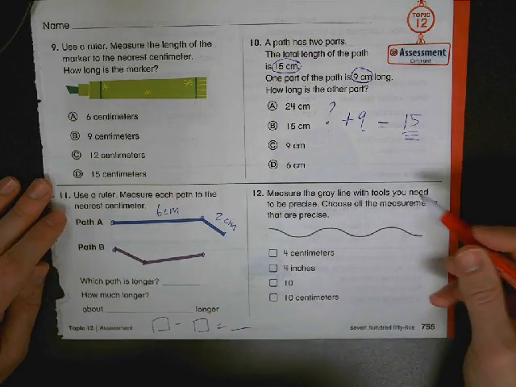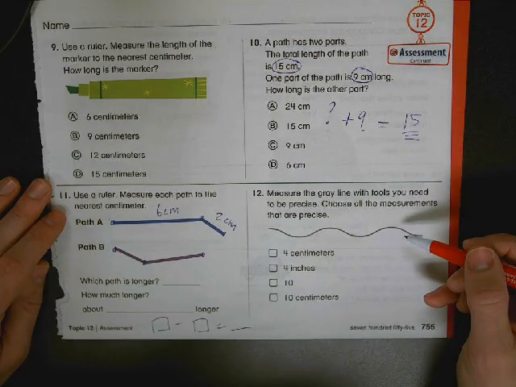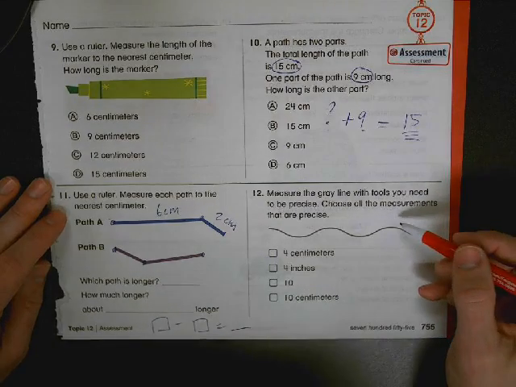Now at the bottom, number 12, measure the gray line with tools you need to be precise. Choose all the measurements that are precise.